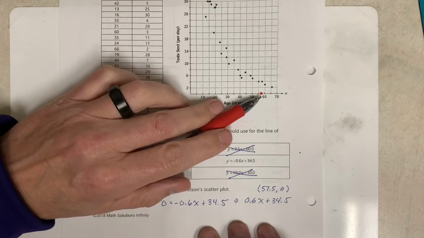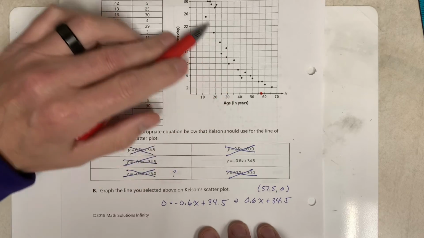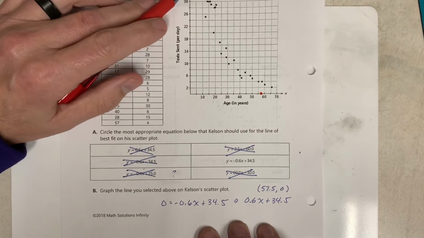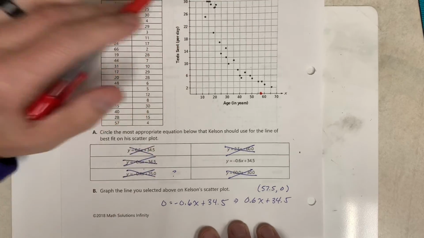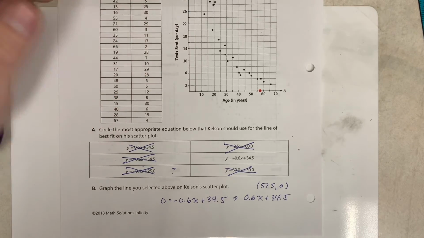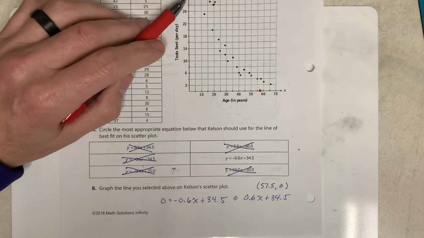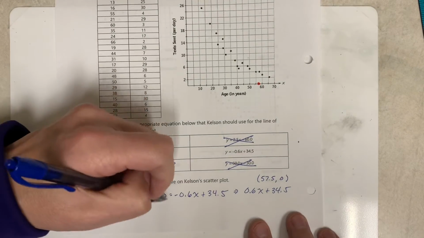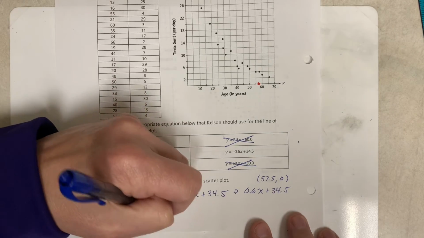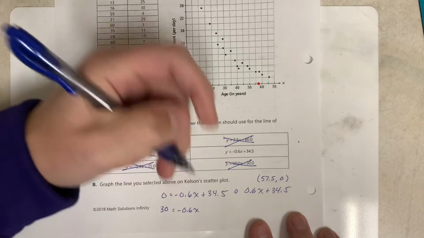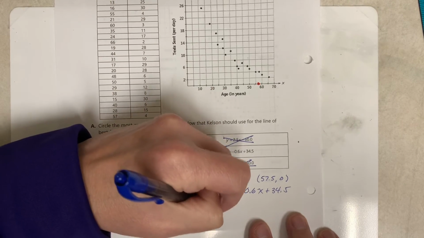We have an issue though, because we can't use the other intercept because it's way up here, 34.5. So we need something more in this range. So let's say when x is, what do we want x to be for when y is, I don't know, 30? Let's see what happens. So this one's when y is 0. When y is 30, we get 30 is equal to negative 0.6x plus 34.5.